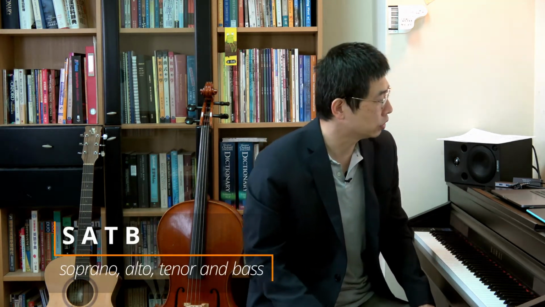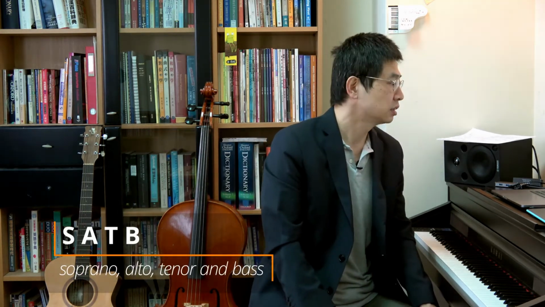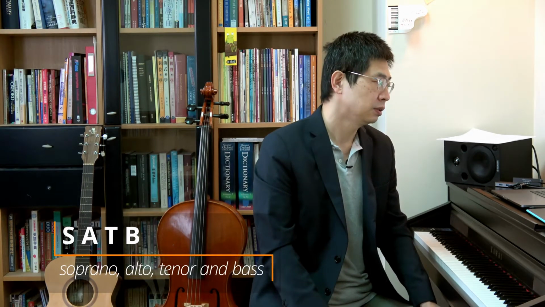Oh, it's a little bit complicated music. A phrase in the Bach uses a four-part voice. The four parts are usually called SATB: soprano, alto, tenor, and bass. It simply means four voices. Some are higher, soprano, some are very low, bass. Some are intermediate, in the middle, tenor and alto. Okay.